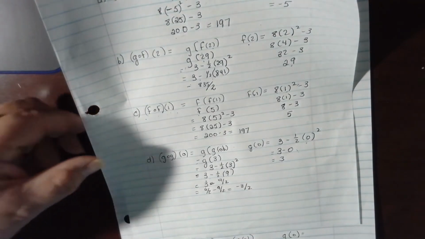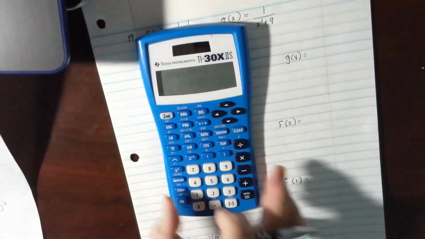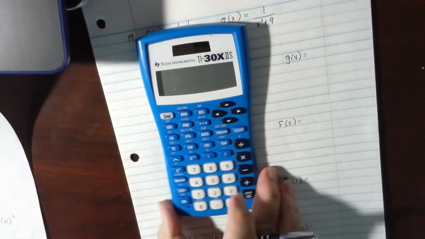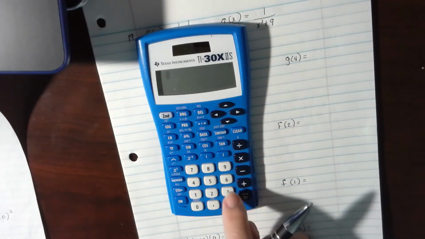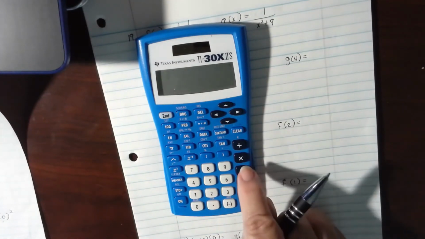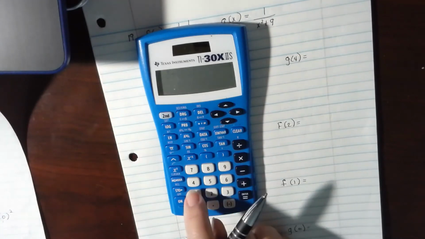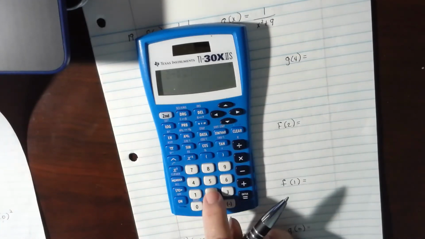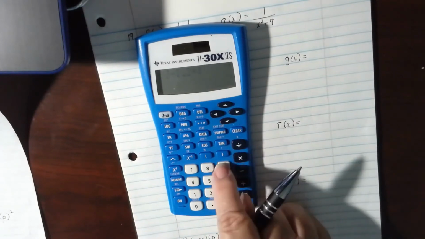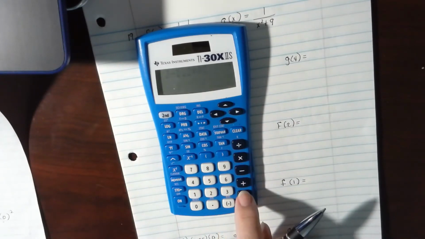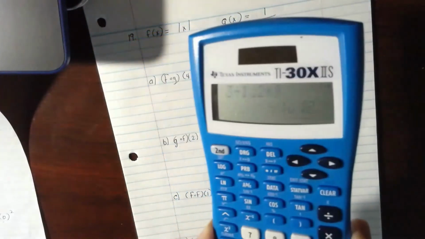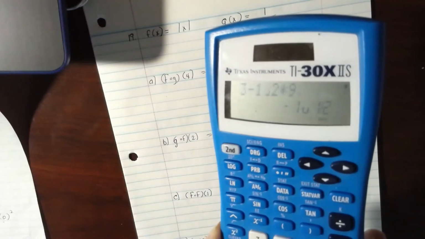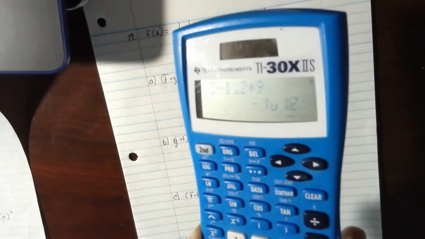If you want to do it on the calculator, you're going to do 3 minus 1 fraction 2 multiplied by 9 equals, I don't think you can see that, but you get negative 1.5, if you can see that printout.